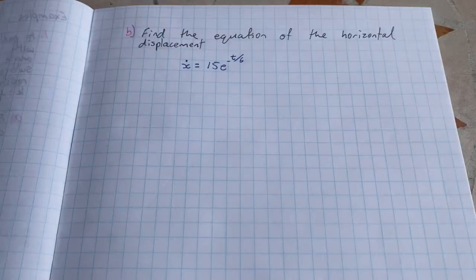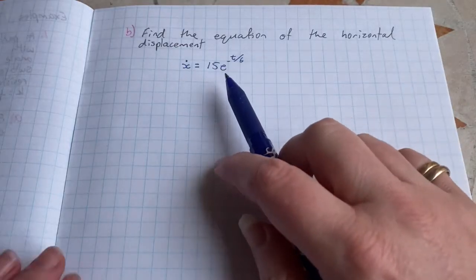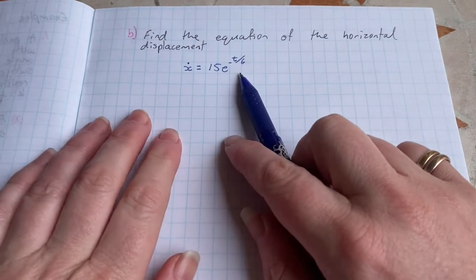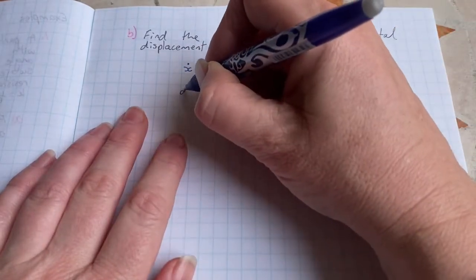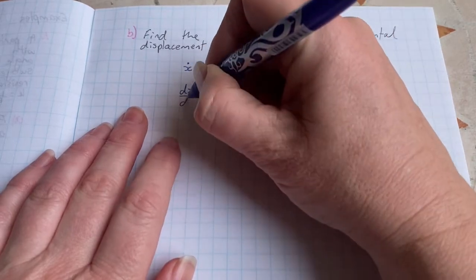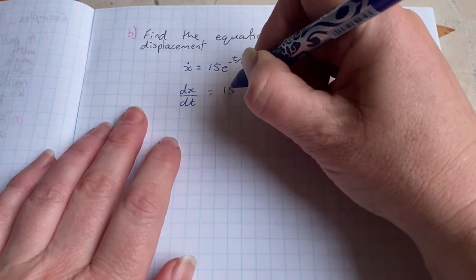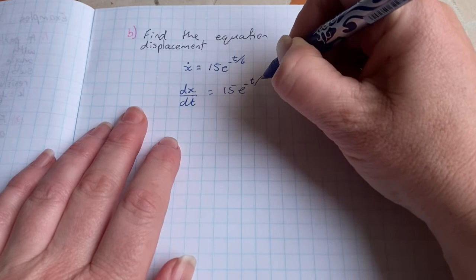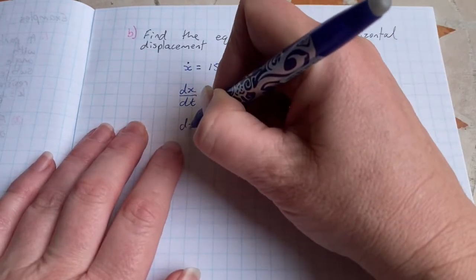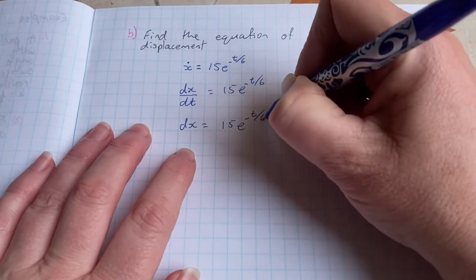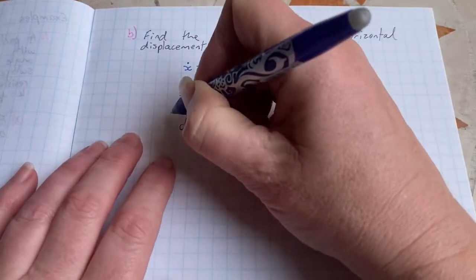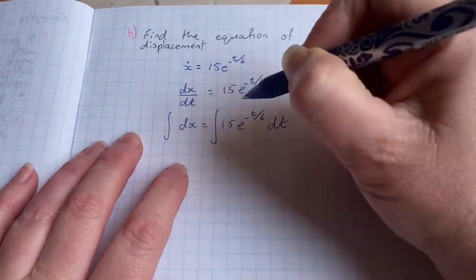In part B, we're asked to find the equation of the horizontal displacement. So this was our horizontal velocity. So our velocity, of course, is equal to dx dt, which is 15e to the -t on 6. So dx equals 15e to the -t on 6 dt. Let's integrate that.